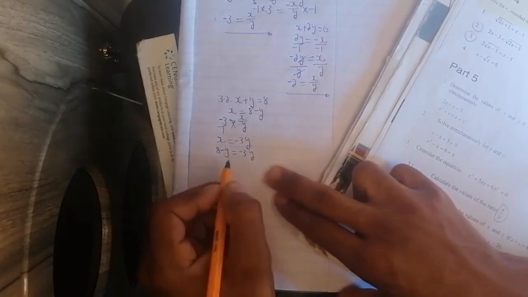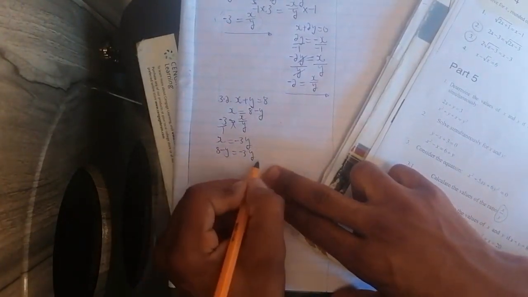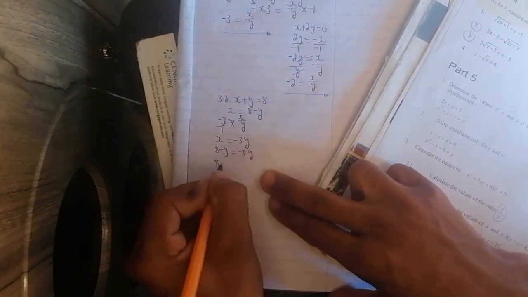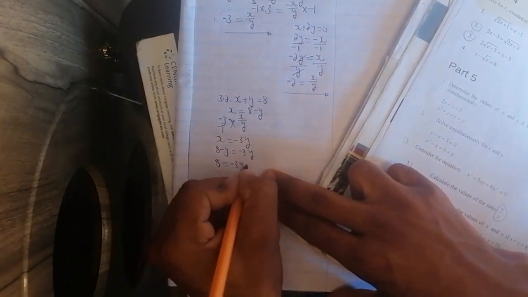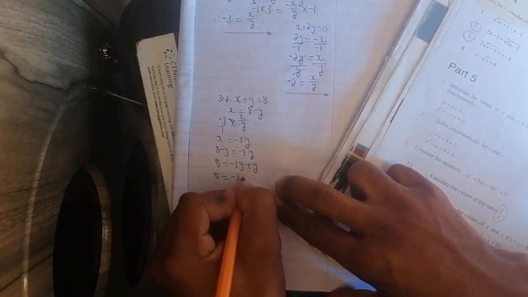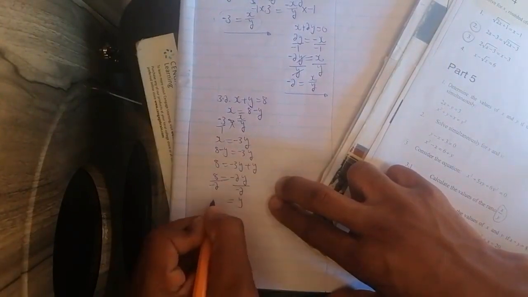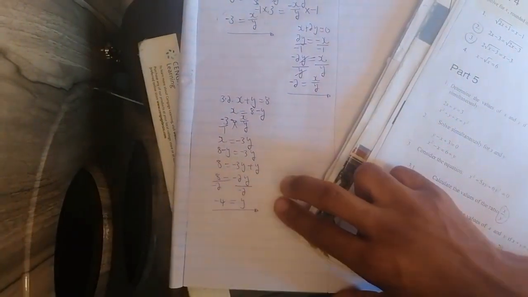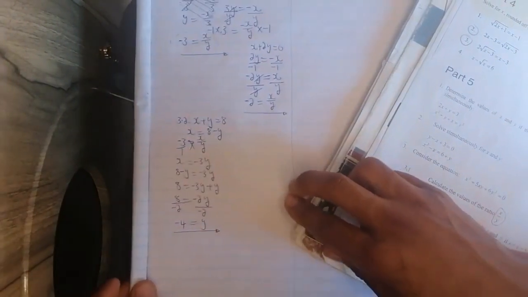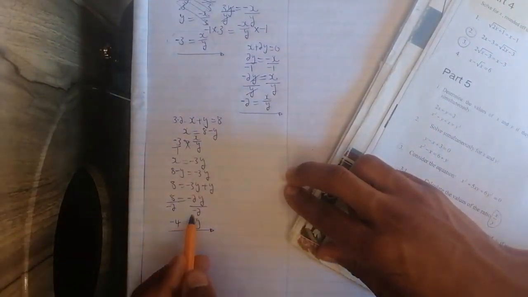Can you see this? So now take this to that side so that you can have 8 equals minus 3y plus y, and you will have minus 2y, and your y will be minus 4. We are fine with this. Right, this is the value of y.